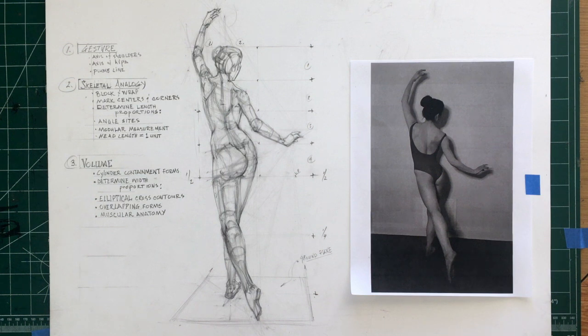We're thinking about overlapping forms here. So you'll notice that the joints, the outside edge one comes in and overlaps the other. Very, very important. And emphasizing those overlaps. You see it at her waist, you see it at her knees, at the elbows, and so on.